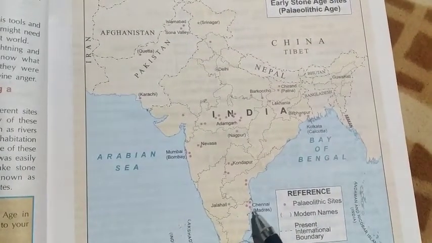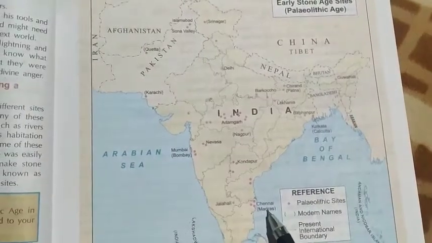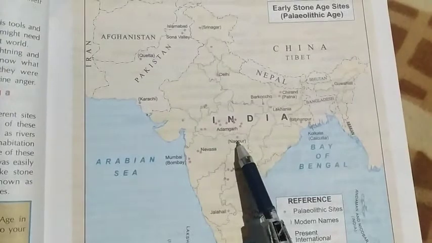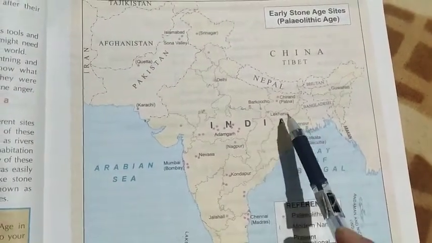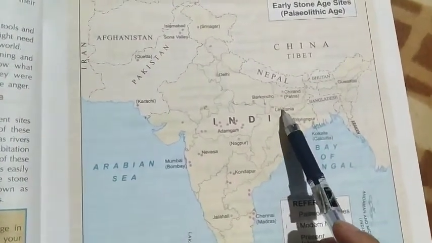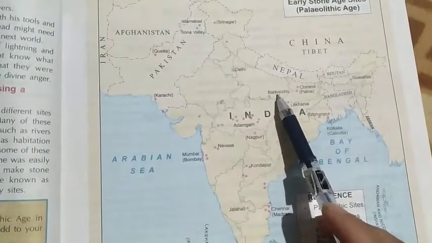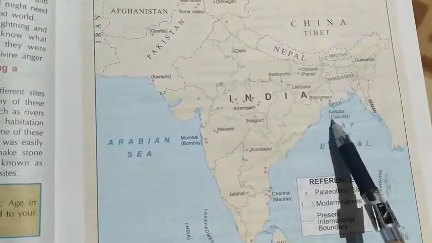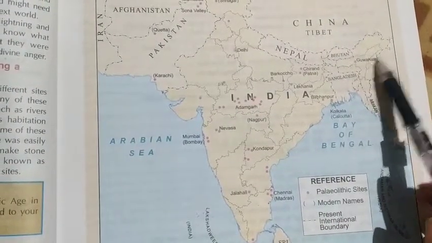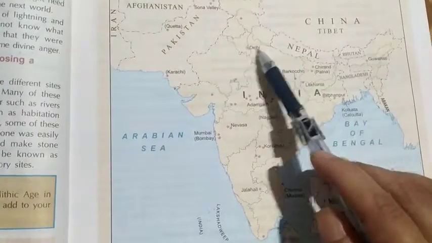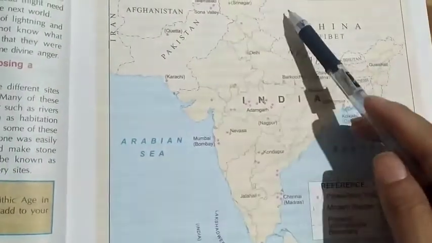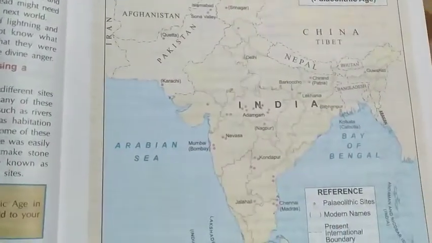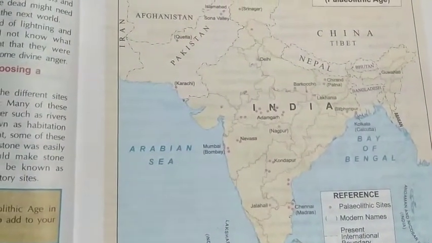Jalahal, Chennai, modern name Madras, Mumbai, Bombay, Navasa, Nagpur, Adhamgarh, and here Barkocho, Lekhania, Birbhanpur, Kolkata, Guwahati, Chiran, Patna, Delhi, Karachi, Quetta, Srinagar, Delhi, Islamabad, Sona Valley. These are the different sites where the food gatherers lived.